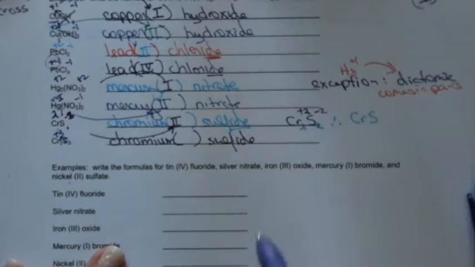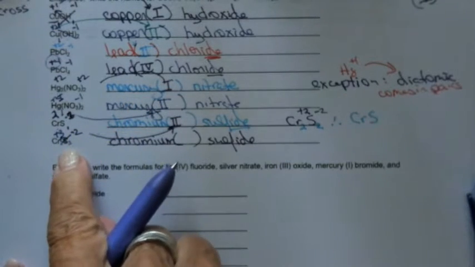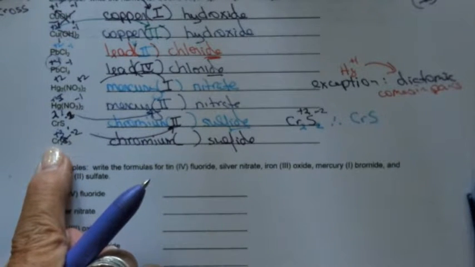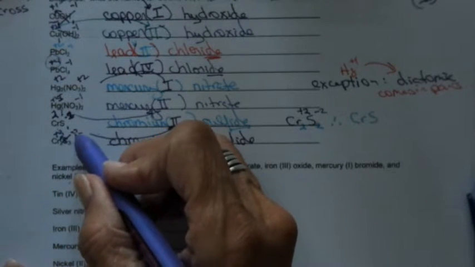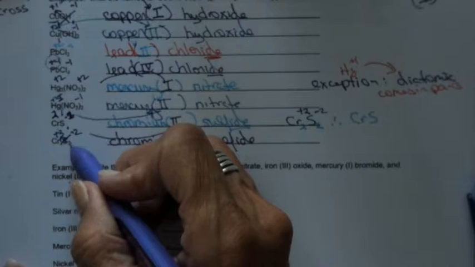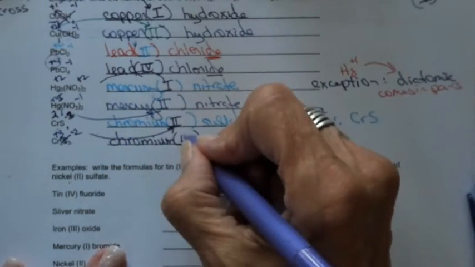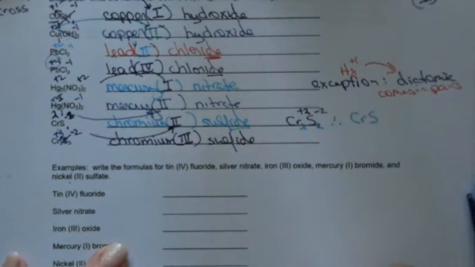The subscript is becoming a superscript. This 2 is a -2. Sulfur's charge is -2. Therefore, these chromiums are +3. +3 times 2 is +6. -2 times 3 is -6. This compound is 0. Therefore, this Roman numeral charge is 3.